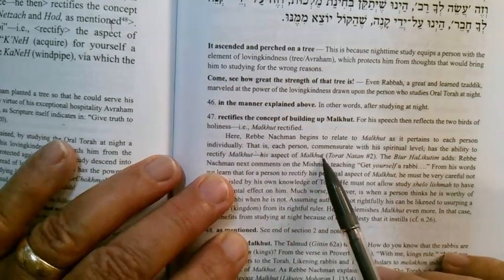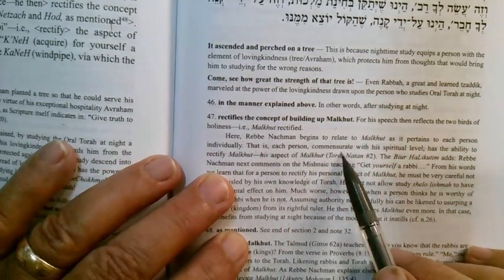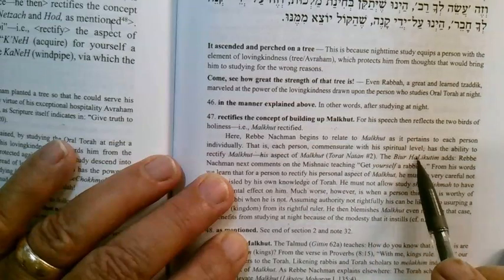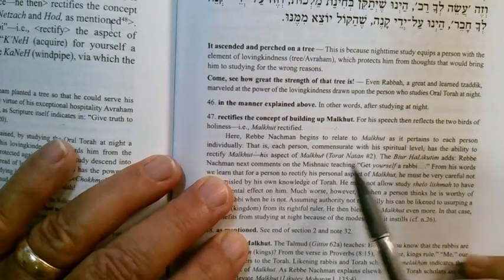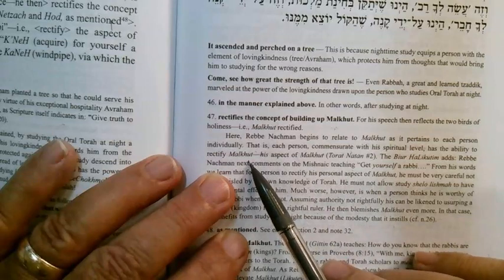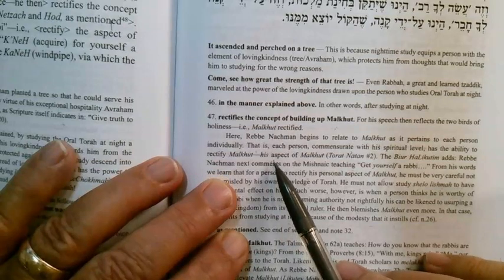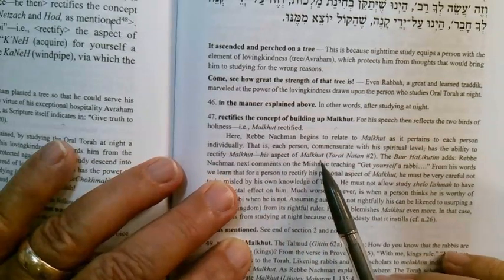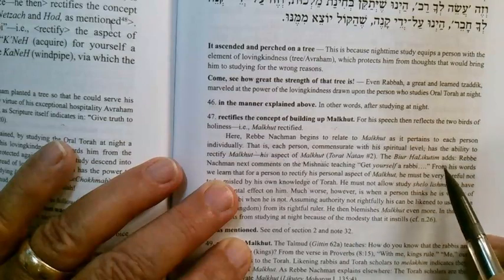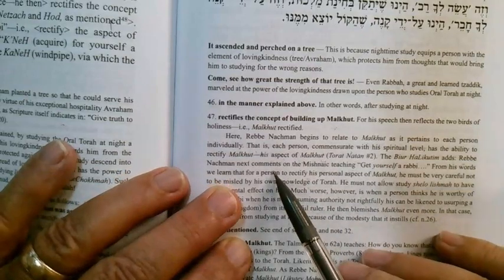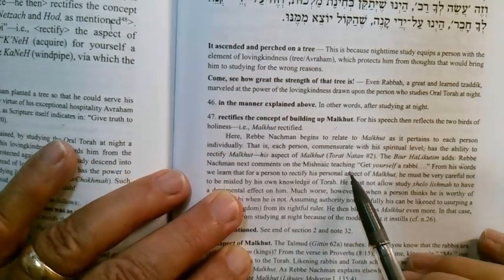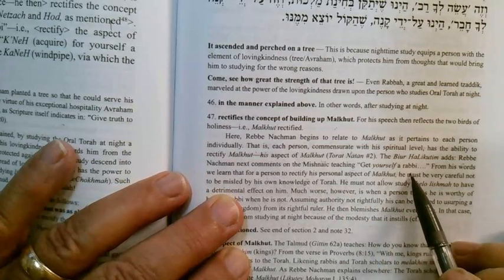That is, each person, corresponding to his spiritual level, has the ability to rectify malchus. In other words, by making a connection which is pure and heartfelt, that person can make a rectification in his aspect of malchus.